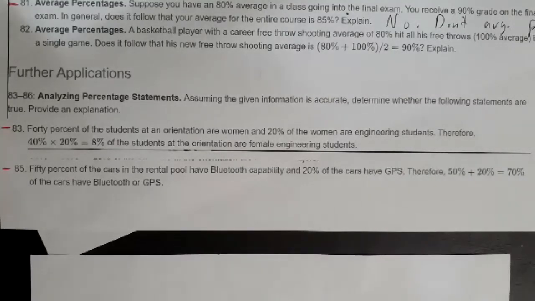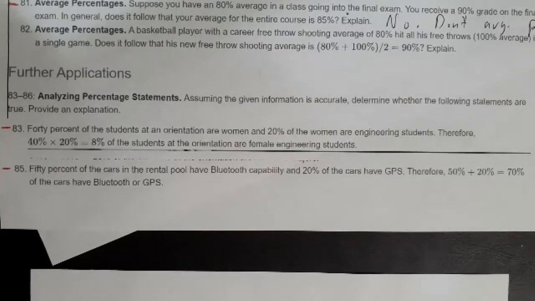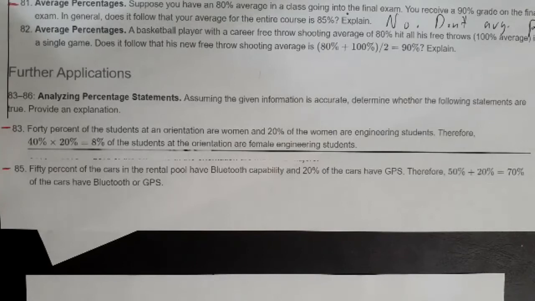But if we look at this last one, 50% of the cars in the rental pool have Bluetooth capability, and 20% of the cars have GPS. Therefore, 50 plus 20% equals 70% of the cars have Bluetooth or GPS.